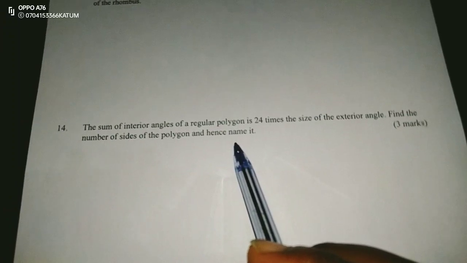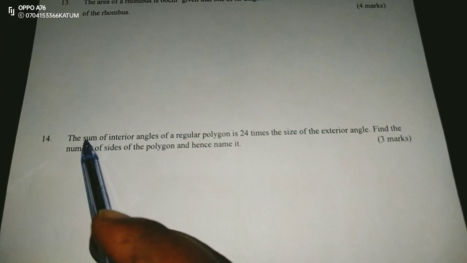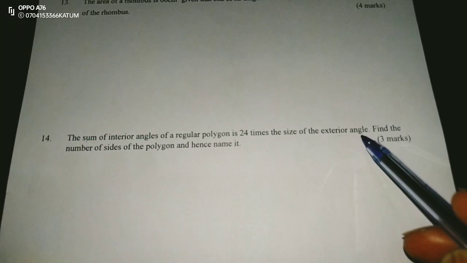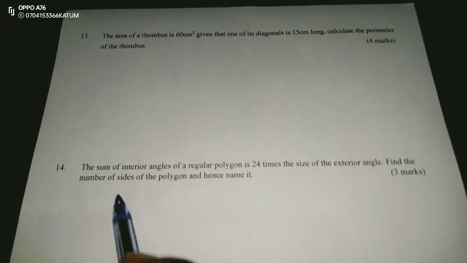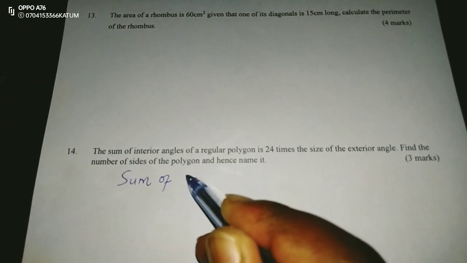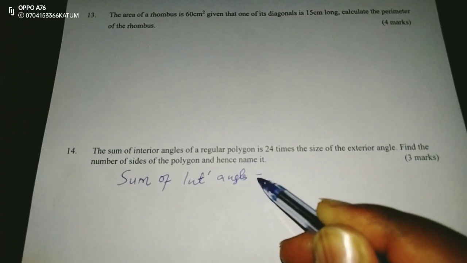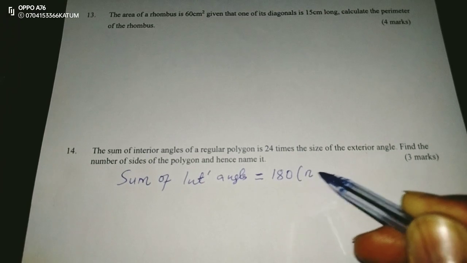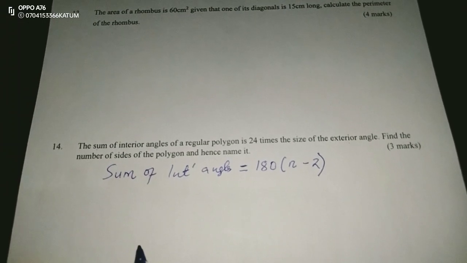So what we're going to do here is to know that the number of sides is related to both the sum of interior angles and also to the size of an exterior angle. And this is the relationship. We should know that the sum of interior angles is usually given by 180 multiplied by n minus 2. In this case, n is the number of sides.